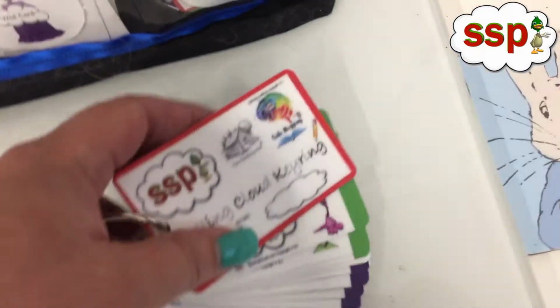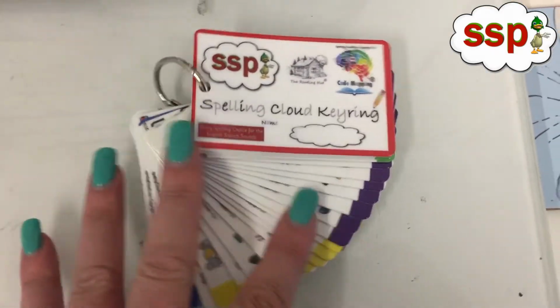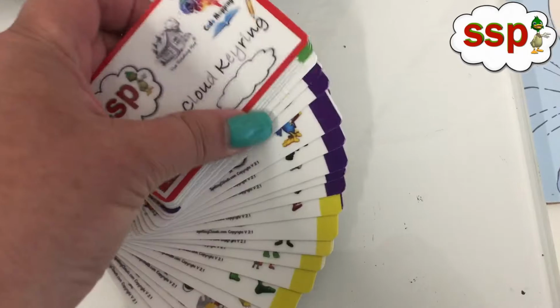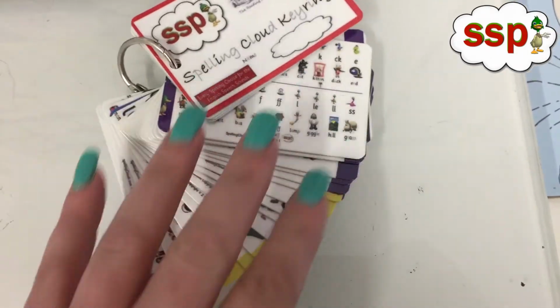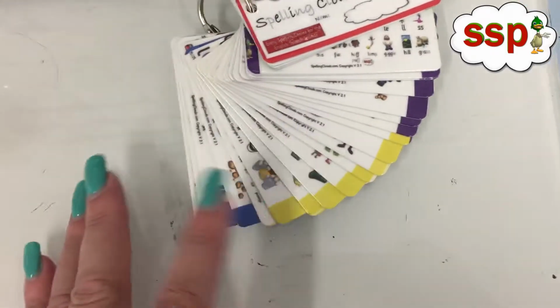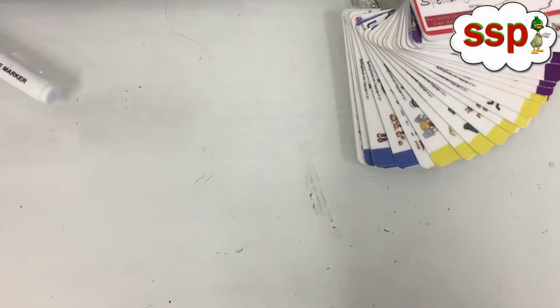So using the keyring, what I want you to think is that if it's a word that the child already knows, then they can often be prompted to think about the right choices by looking at the clouds. But the clouds are really for reinforcing, consolidating after you have shown the word. So the process is always for the spelling routine.